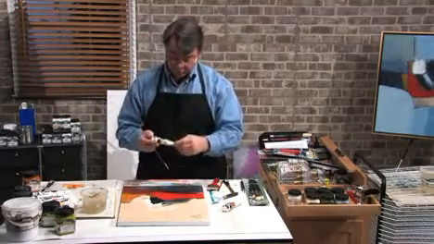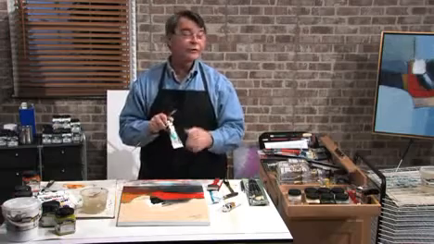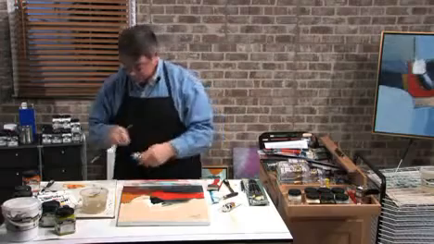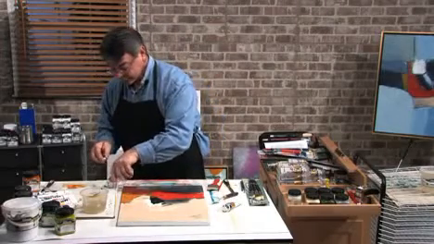I want to use a color, in this case, it's going to be a cobalt teal. It's going to be one of the new colors that's going to be offered by Matisse in the coming fall. This is part of their new 29 color additional line.